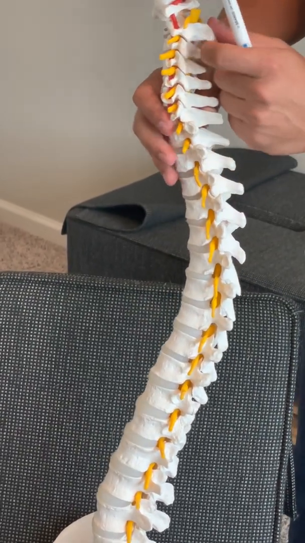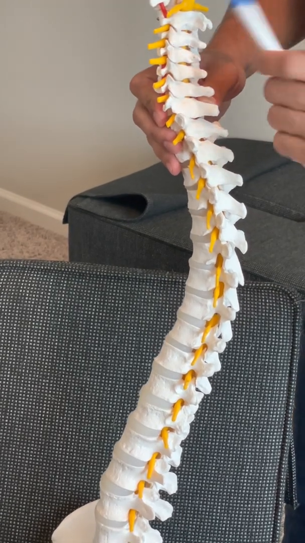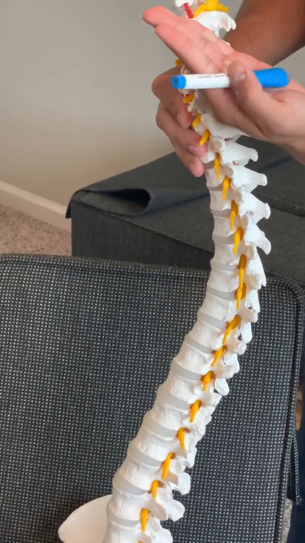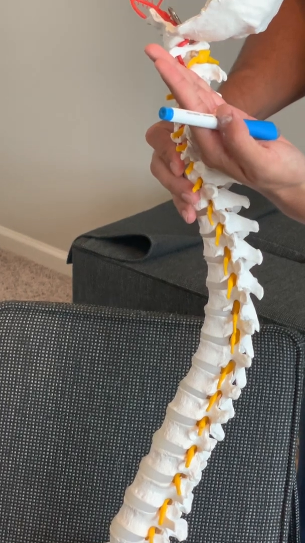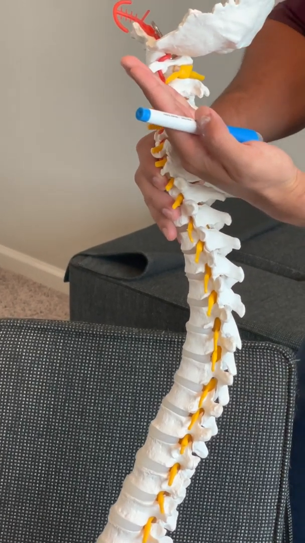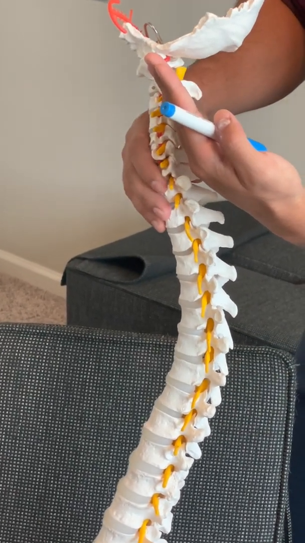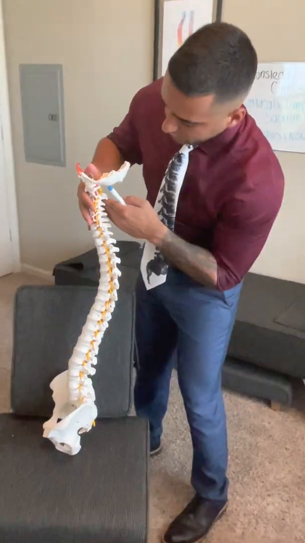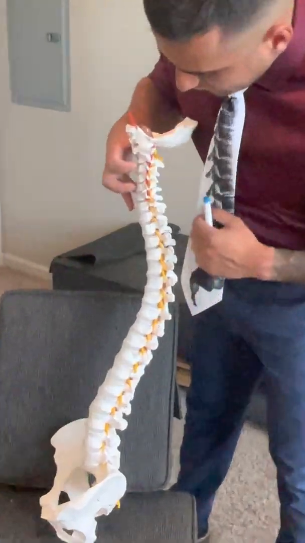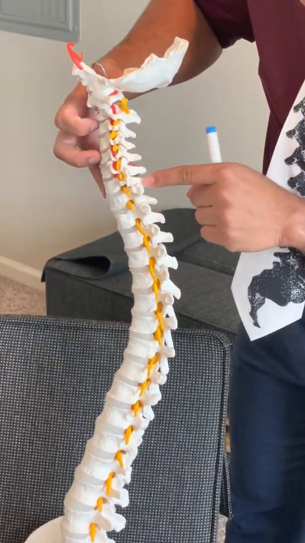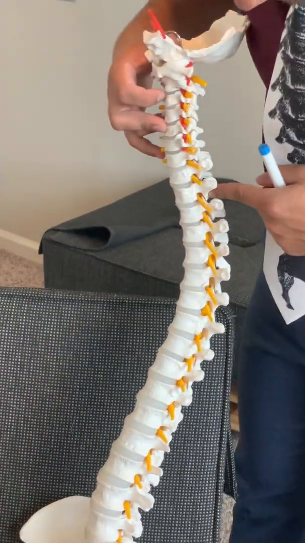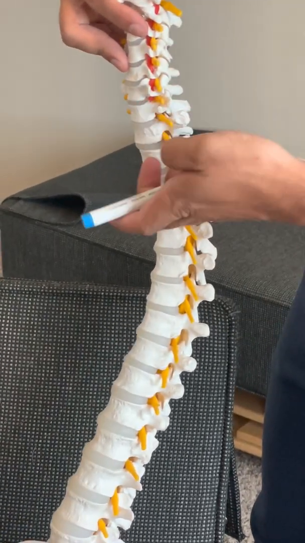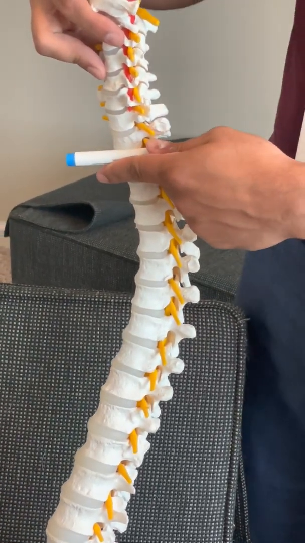For us to do that, we have to go over these facets right here. As you can see, that angle is like this. So for us to get over that angle, our line of drive needs to be that way. So that's why if we're doing a C2 adjustment, you'll see our elbows are much lower. Okay, as opposed to say a T2 adjustment, you can see that displane line is straight, if not angled slightly down.